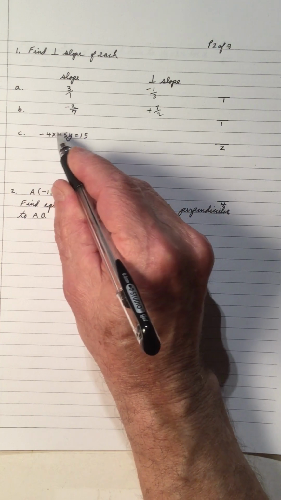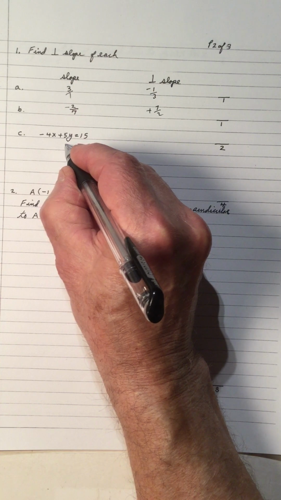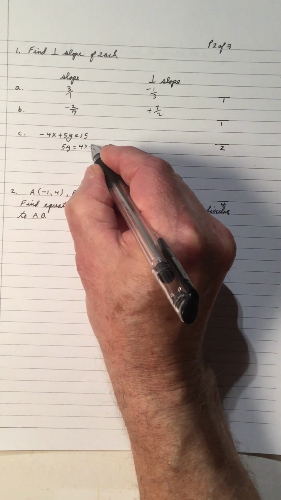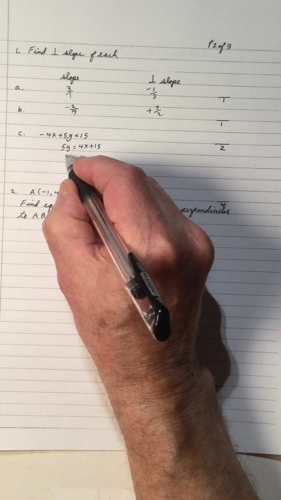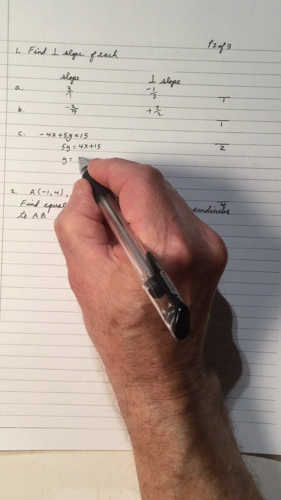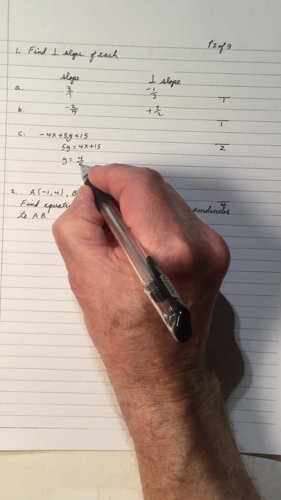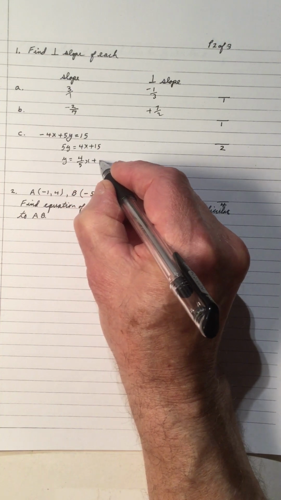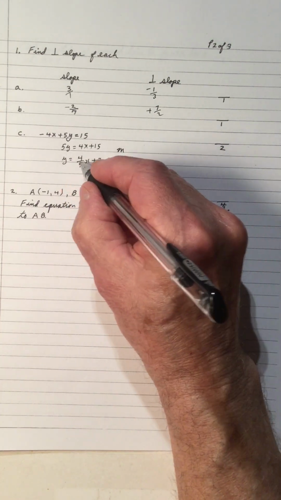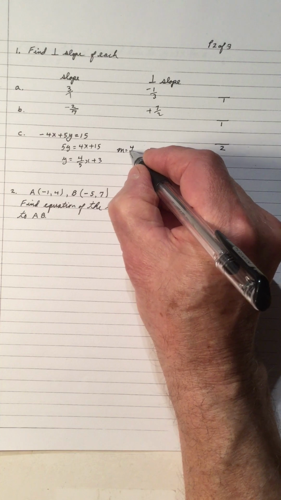Notice I have degrees of 1, so we solve for y, so 5y equals 4x plus 15. Divide by 5, y equals 5 divided by 5 is 1, 4 divided by 5 is 4/5, 15 divided by 5 is 3. So the slope of this line is 4/5.